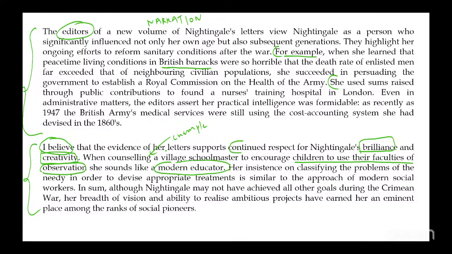But you're calling her a modern educator when she was saying this. Maybe she was one of the few people in that period who was saying this. Otherwise, it does not make sense, right? Anyway, maybe I'm not doing that kind of analysis when I'm first reading it, but still, I'm encircling modern educator, observation, creativity, and brilliance because this is the author's position. The first line is the position, and this example of the village schoolmaster is an example, right?